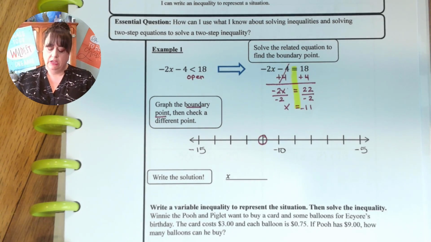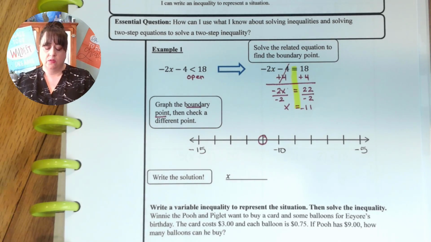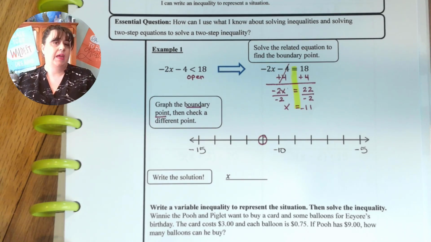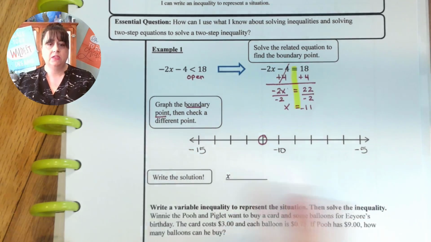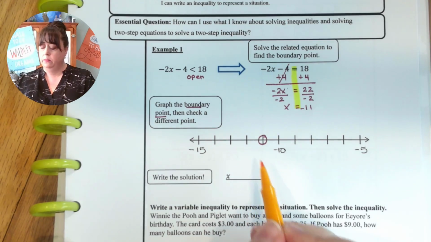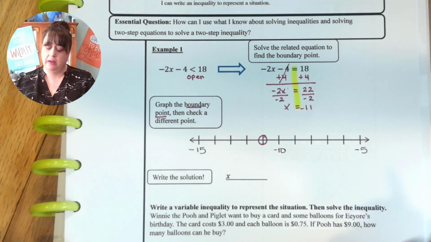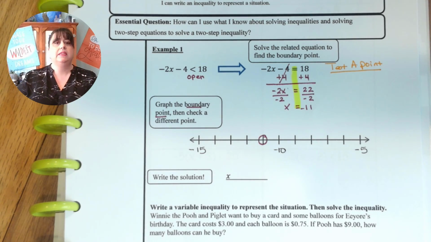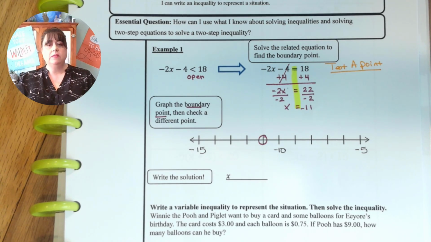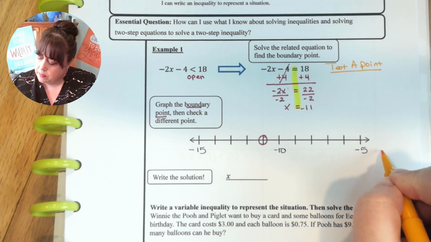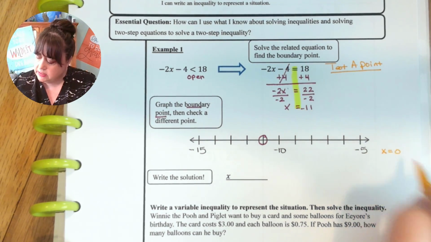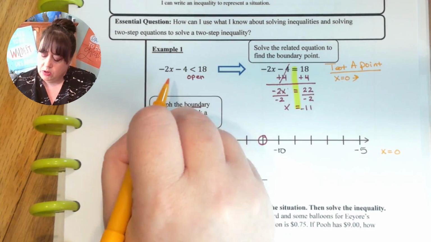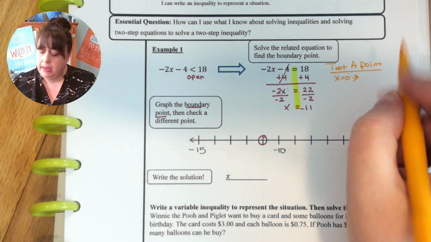So now what I need to do is I need to check a point or test a point. And so I can pick any point that I want that is not on the boundary. So anything except for negative 11, I'm going to test. So in this case, I really like testing 0. If 0 is not my boundary point, it makes a really nice point to test. So 0 is down here, so I'm going to test x equals 0, that's down here. And I'm going to put it into the original inequality.